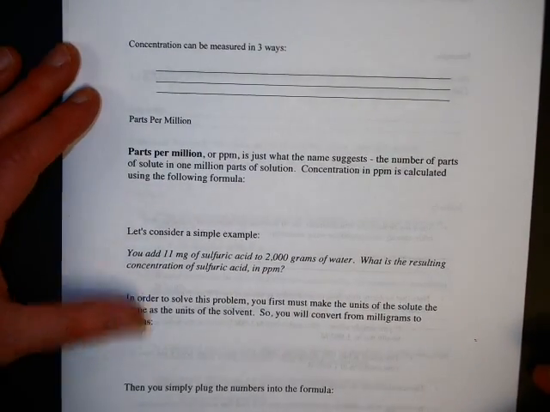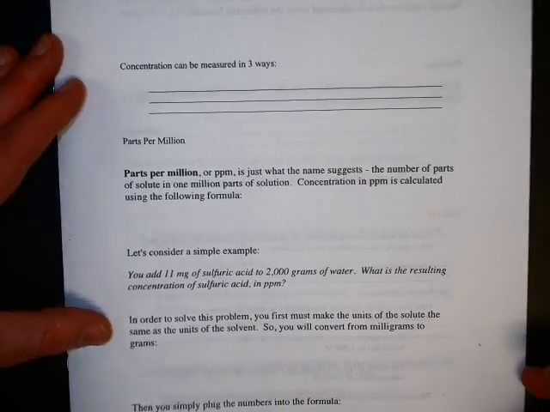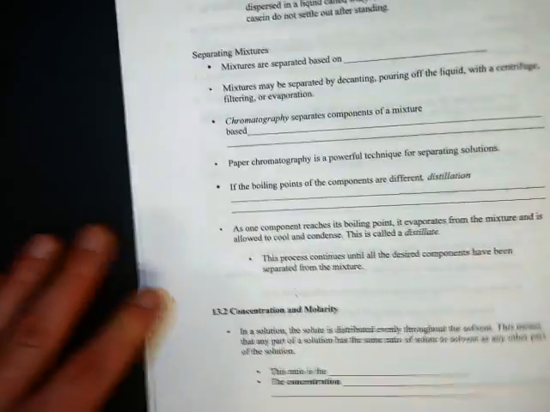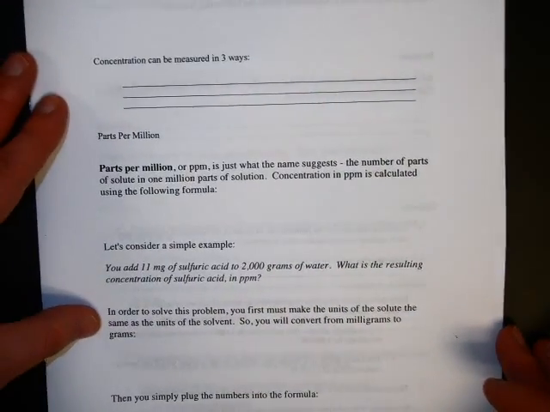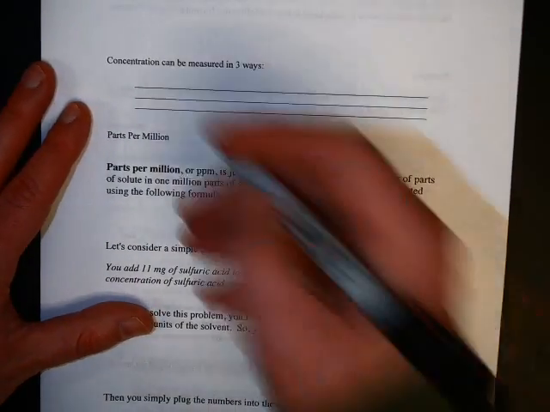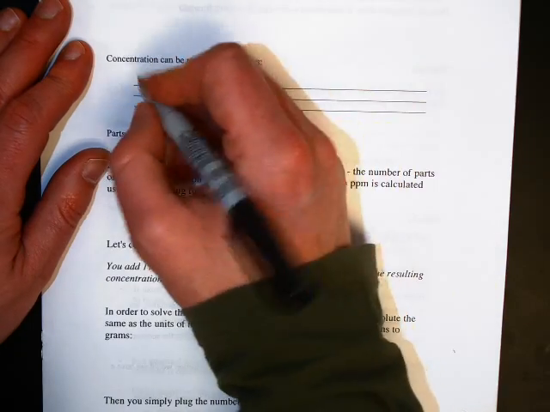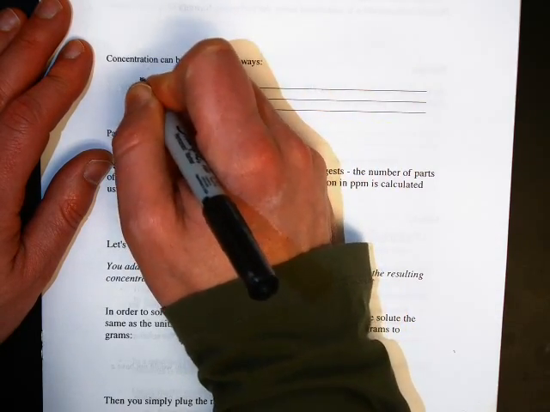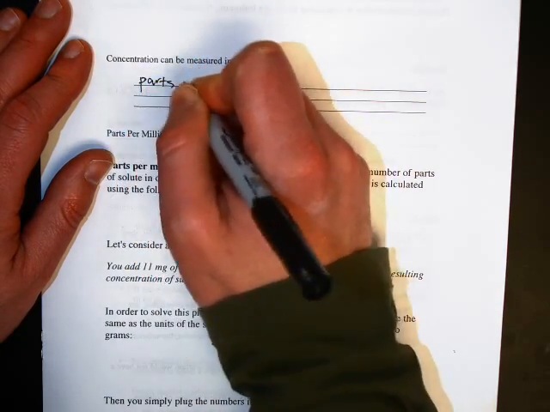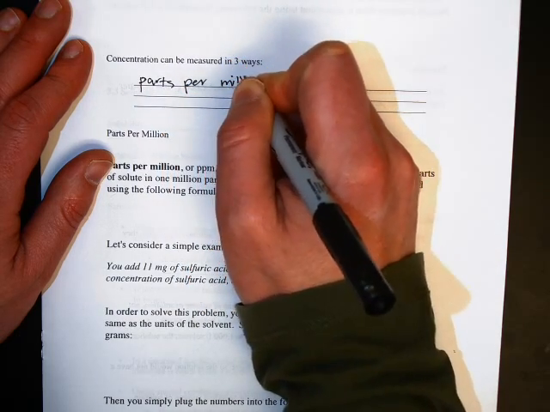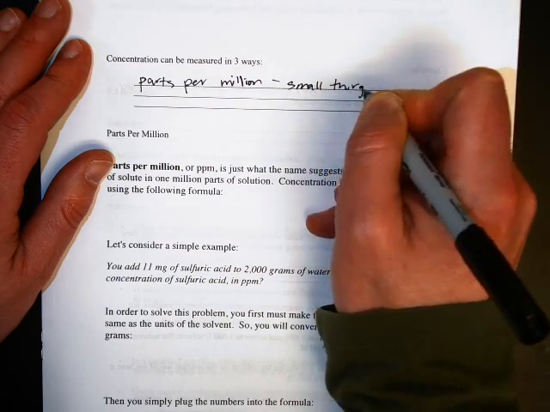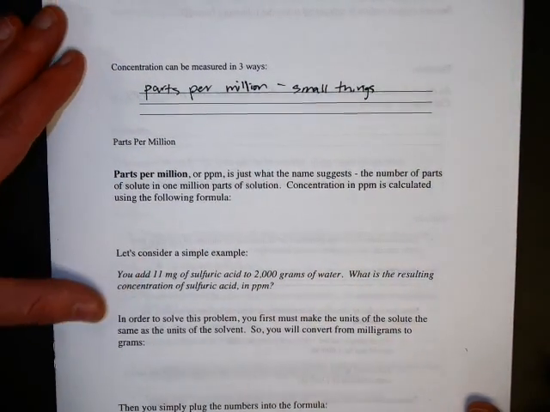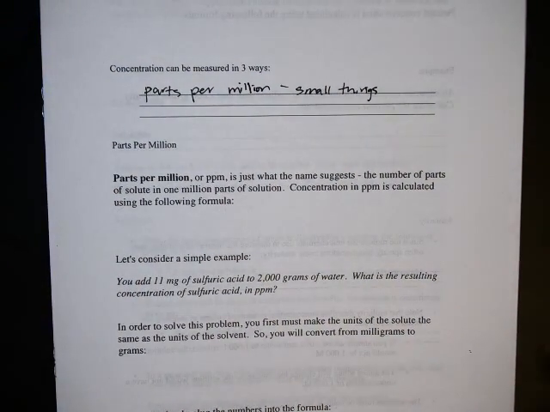Okay, there are three ways we're going to measure concentration in this class. Concentration from the previous page is just a ratio of solute to solvent, how much stuff you dissolved and how much other stuff. So if you want to measure the concentration, you can do one of three things. Most commonly, for really small things, you'd see parts per million. This is like if there's an impurity in a big sample of water, like in the pool or something like that, you'd measure it in parts per million.